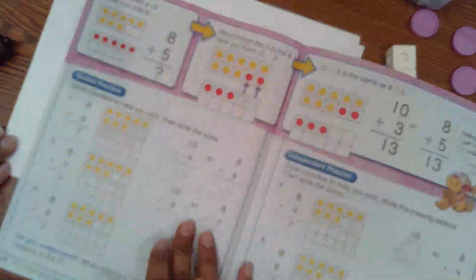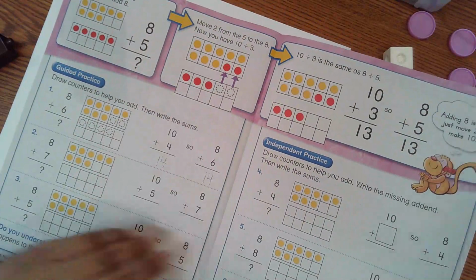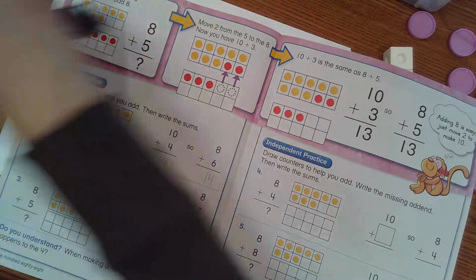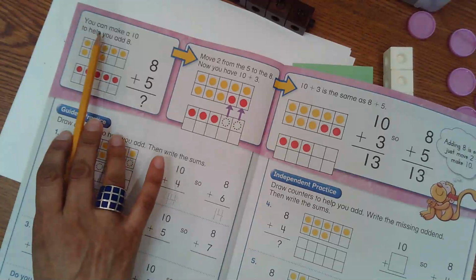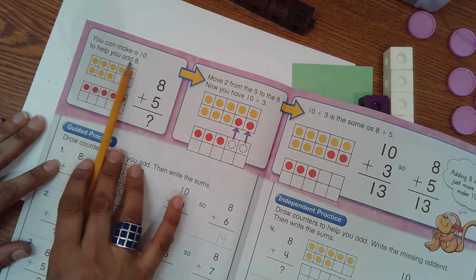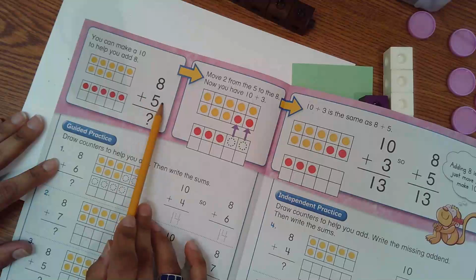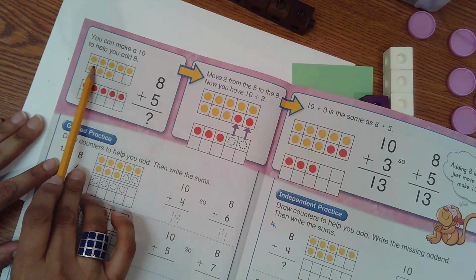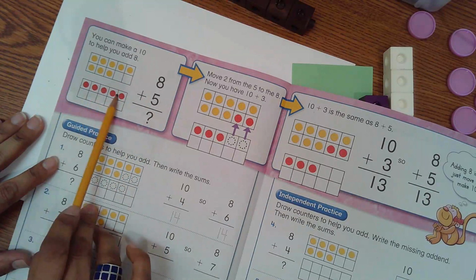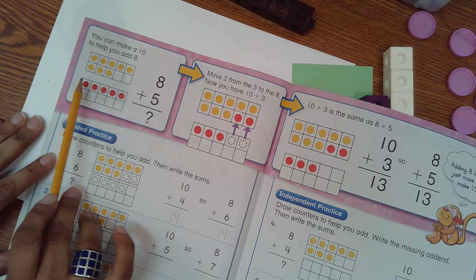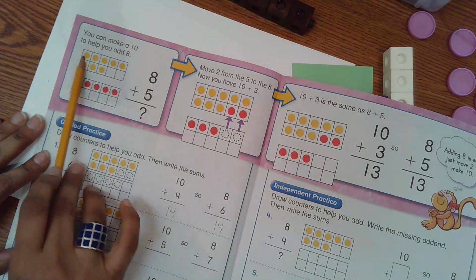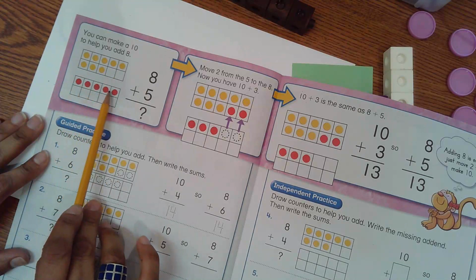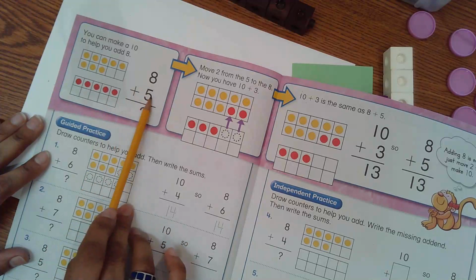Let's read our examples and then use our crayons and markers to make it easy to count and see. All right. You can make a 10 to help you add 8. So 8 plus 5. I have my 8 in the first 10 frame and 5 in my second 10 frame. So what I'm gonna do, I'm gonna count them first. 8 plus 5, 8, 9, 10, 11, 12, 13. So now I know that 8 plus 5 is 13.